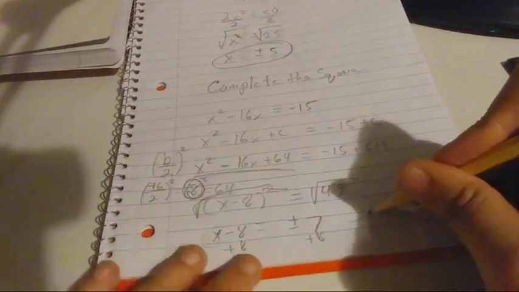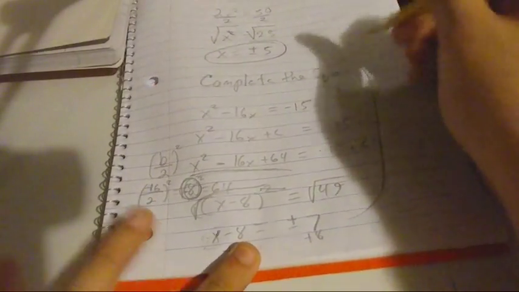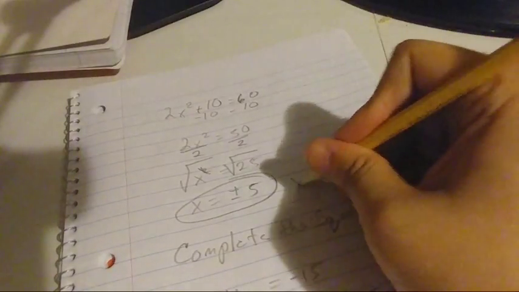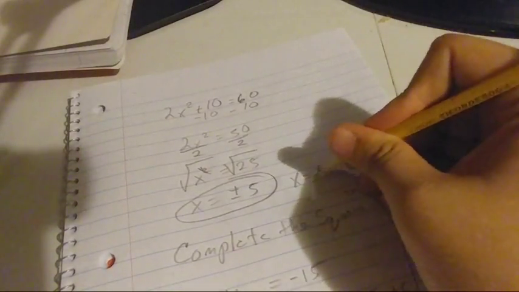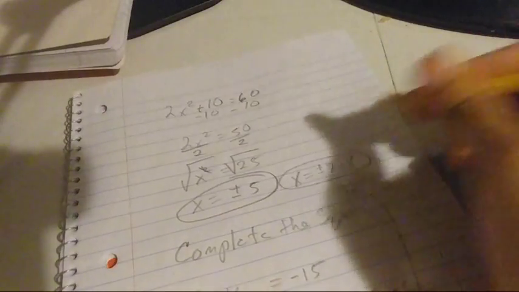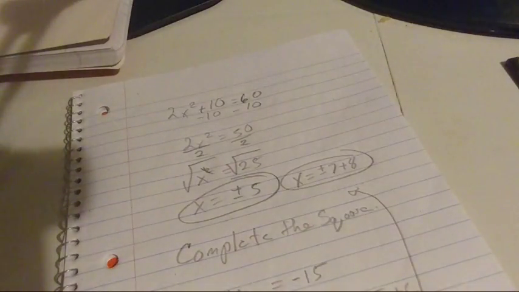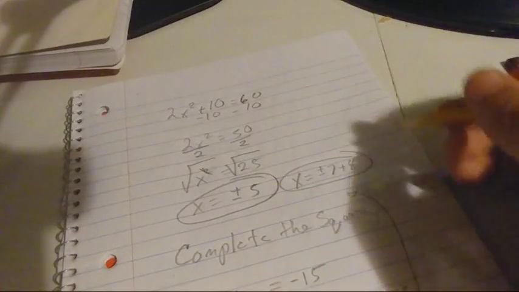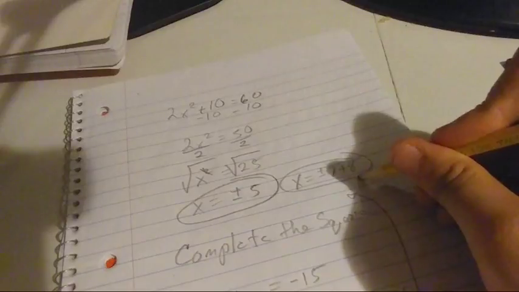Let me draw all the way up here so we have more space, and it's a little bit more in camera. So that's going to be x equals plus or minus 7 plus 8. Now, I'll be very frank, this is not how your multiple choice answer is going to look. We're pretty close to the finish, we're just not there yet.